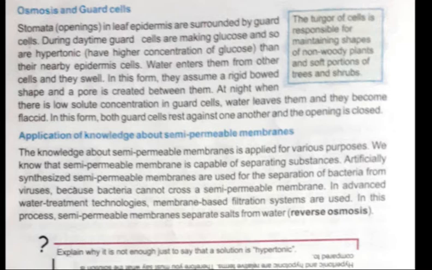So in our previous lecture, we studied the condition of a cell when we placed it in hypotonic, hypertonic or isotonic solution. Now in this lecture, we will see what the connection is between osmosis and plant cells.